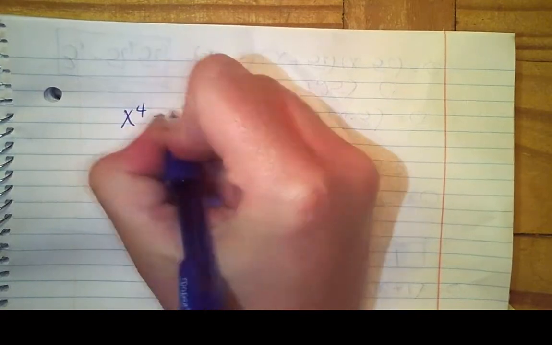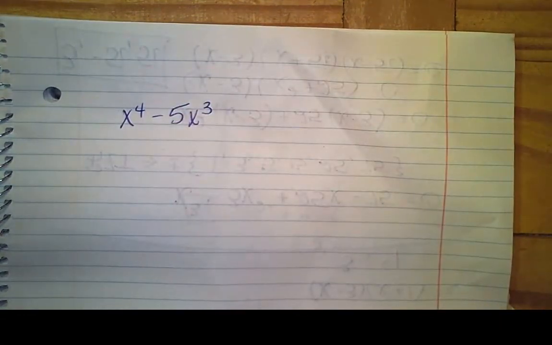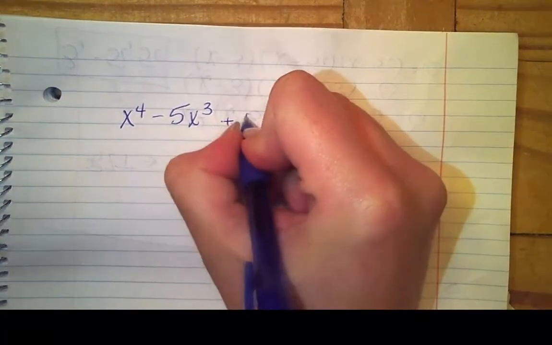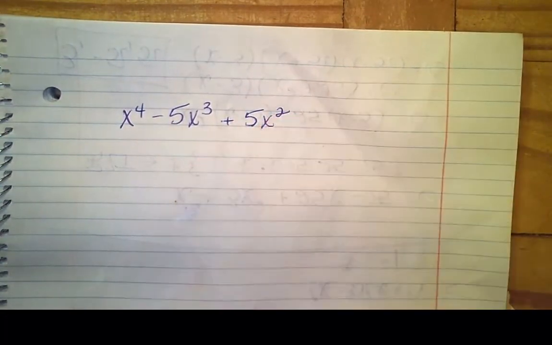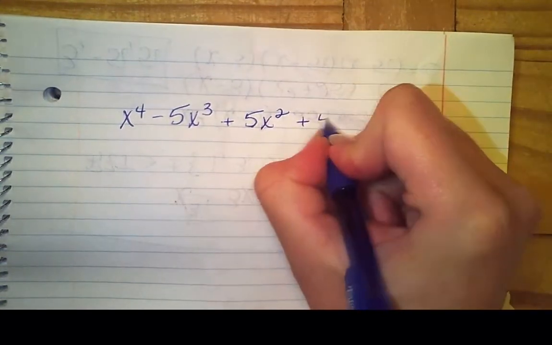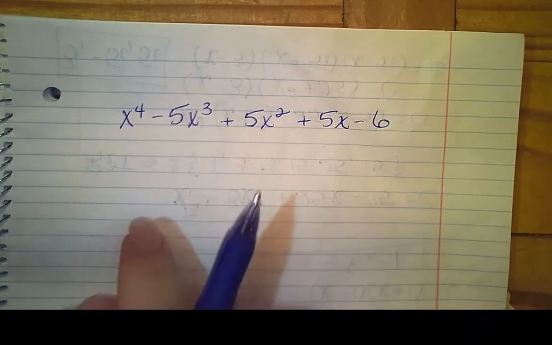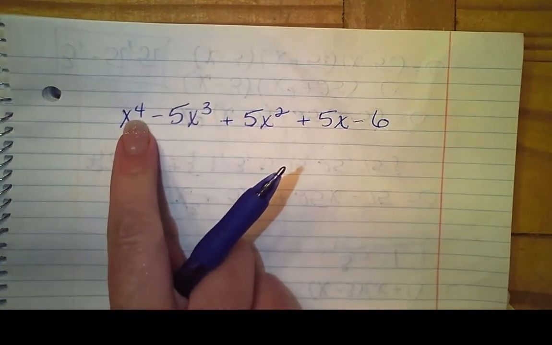Let's do one that's more exciting. All right, x to the 4th minus 5x to the 3rd. Hang on. x to the 4th minus 5x to the 3rd plus 5x squared plus 5x minus 6. Okay, so I'm going to find 4 answers.